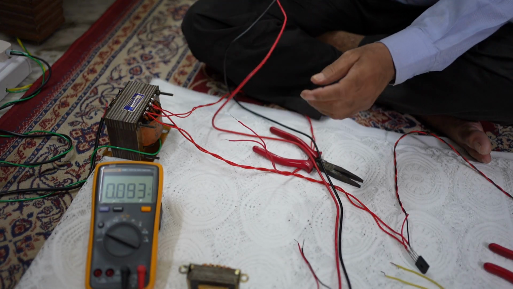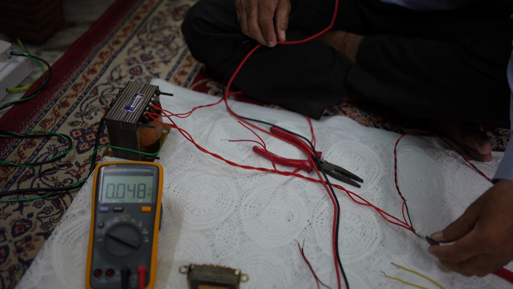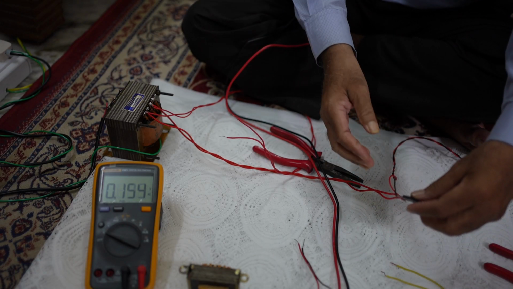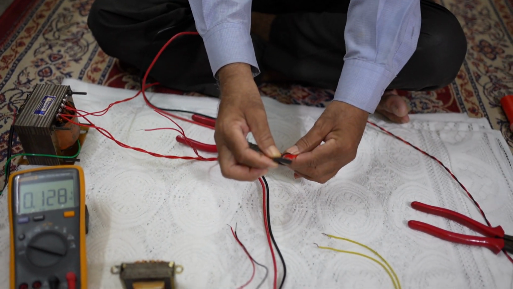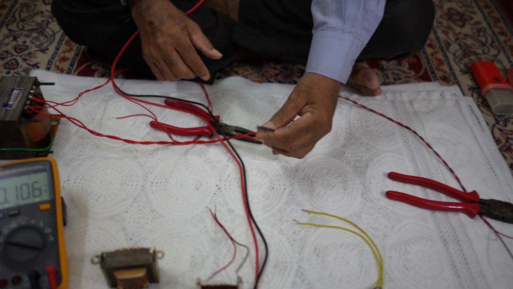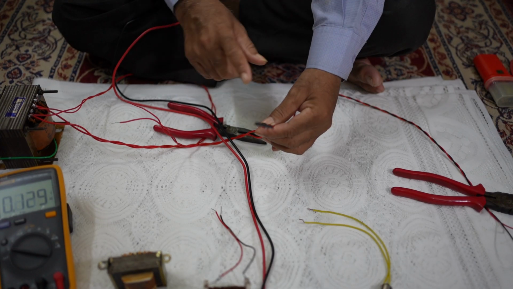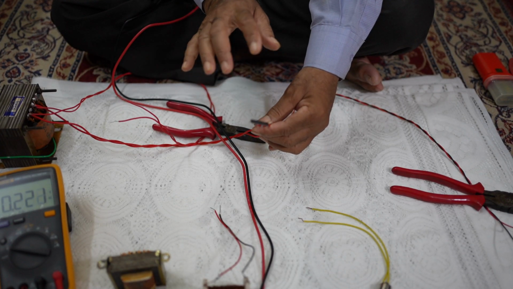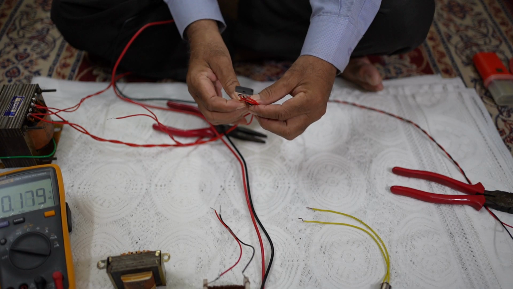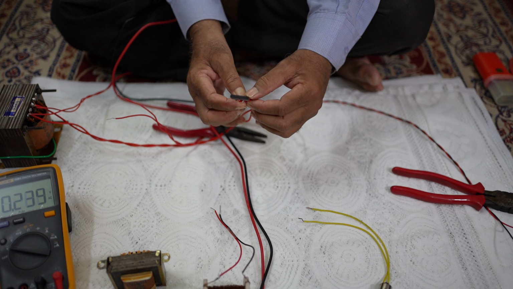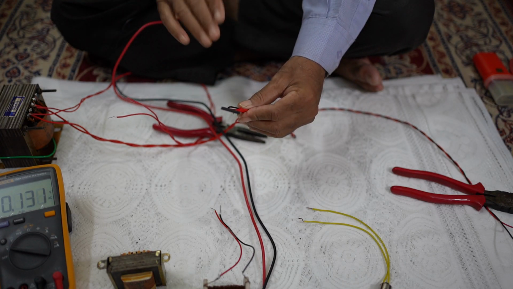Now for your reference, we are converting this alternating current to so-called direct current using a rectifier here. I must ensure that you are watching this rectifier. This rectifier has four legs, two input, two output. And please observe carefully, these two red wires are going to the middle terminals and they are the input.